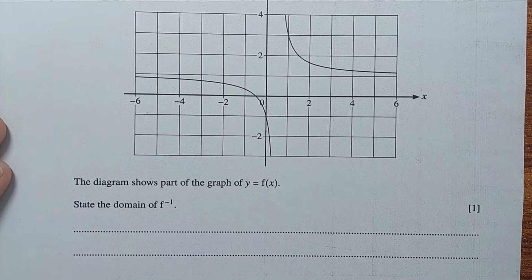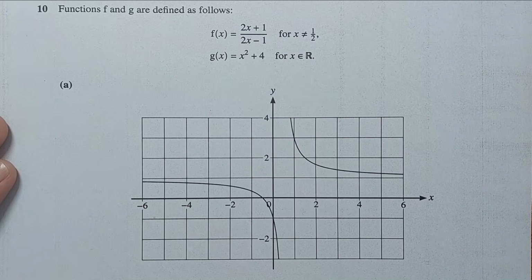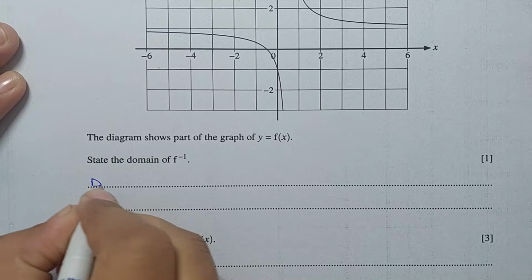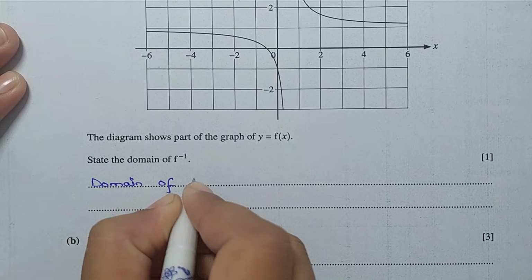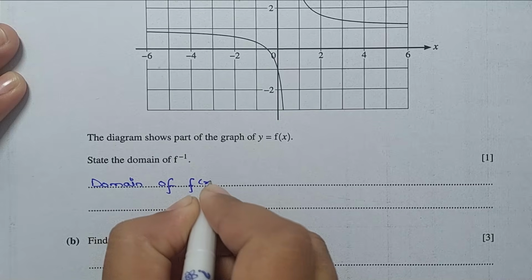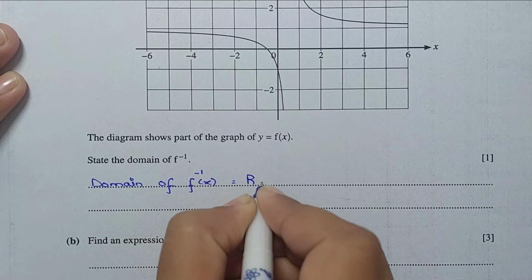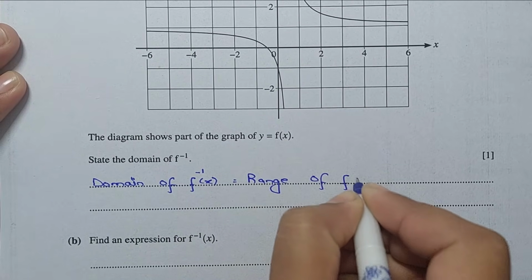So the domain of f inverse is basically equal to the range of f of x. Keep it in mind that the domain of f inverse of x is the range of f of x.